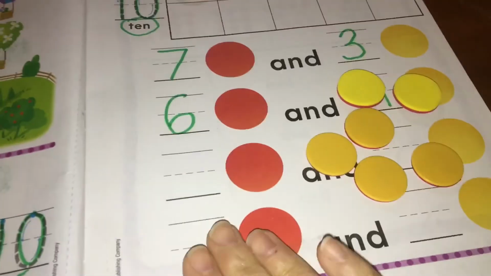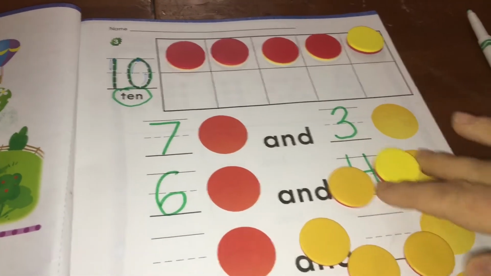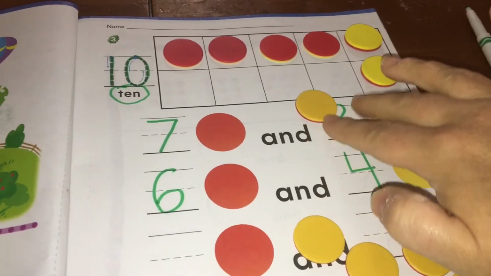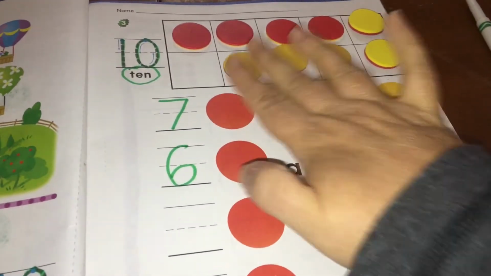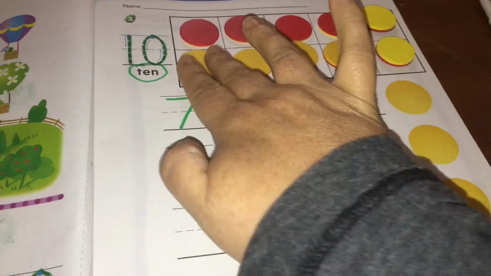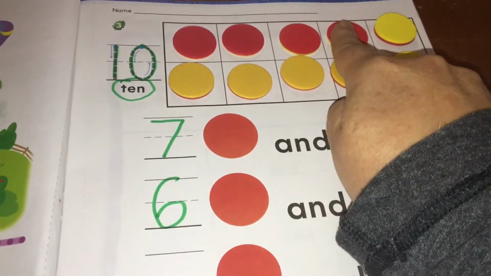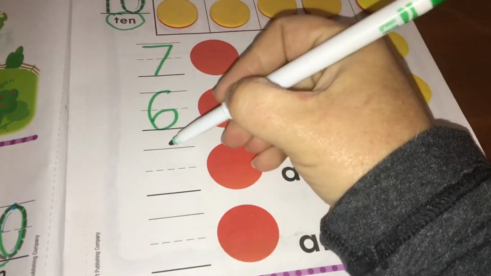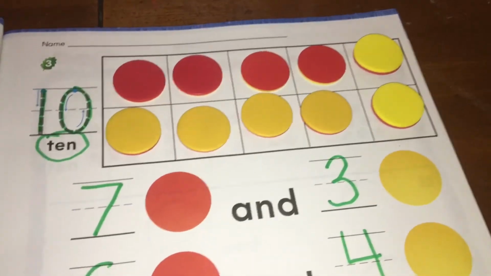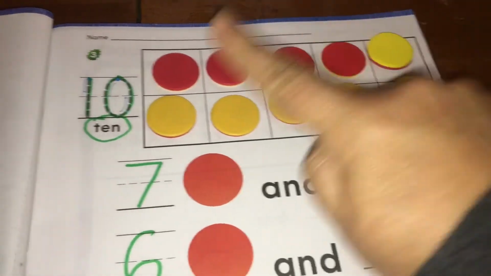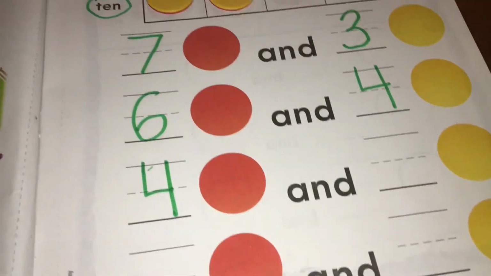No more reds. Those are just the ones in the book. And then I'm going to take my yellow. I'm going to slide my yellow up here. Okay. Now I'm going to count how many reds. 1, 2, 3, 4. There's 4 reds. And there are 1, 2, 3, 4, 5, 6. 6 yellows.